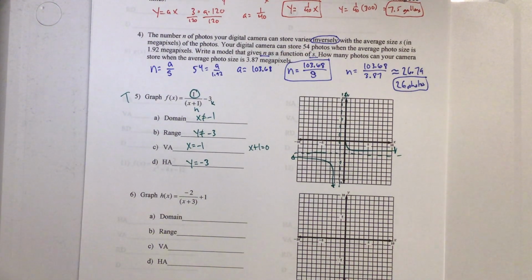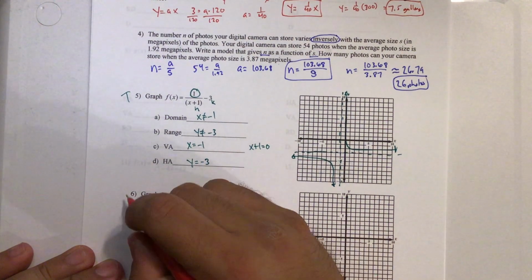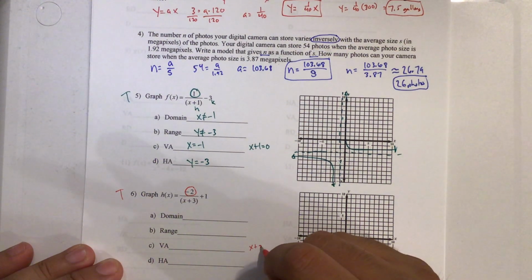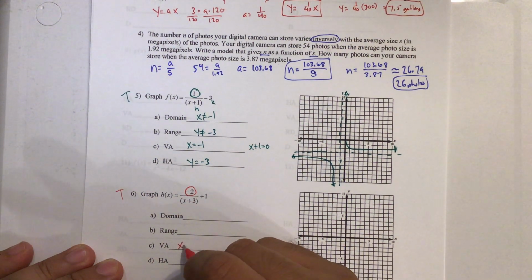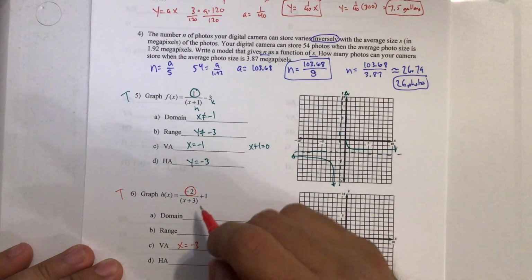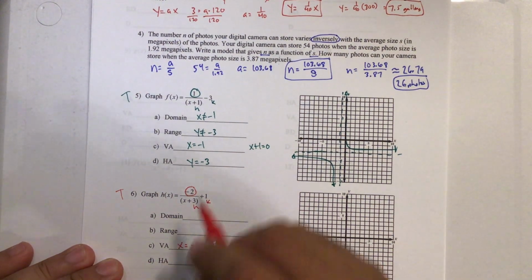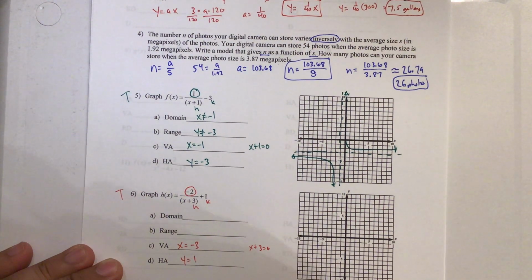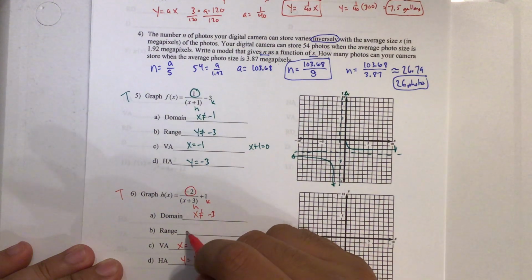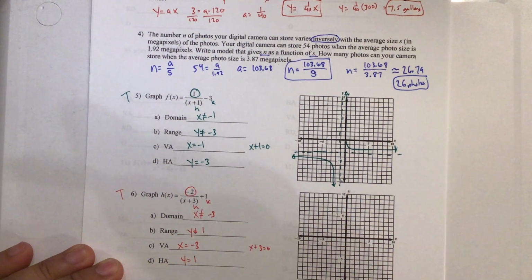All right, for the next one, again, we have a transformational one, and the reason why is because there is a number at the top. Okay, so vertical asymptote, again, we can set the denominator equal to 0, or just understand that it's going left 3. That's why we get x equals -3. For our horizontal asymptote, hopefully you see that k is +1, so y is equal to 1. So my domain restriction, x cannot equal the vertical asymptote, and the range is y cannot equal the horizontal asymptote.